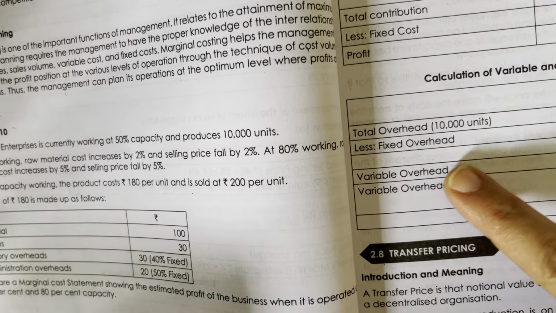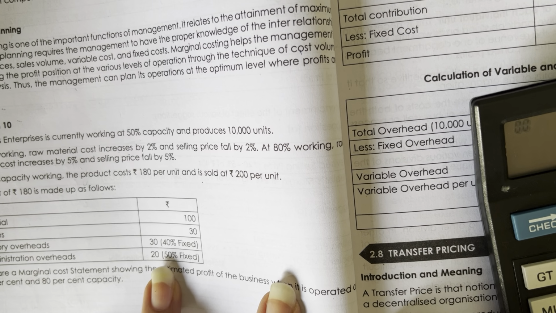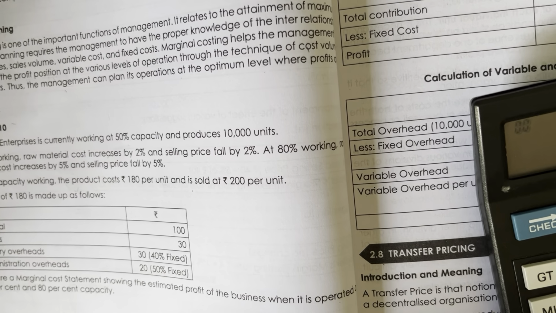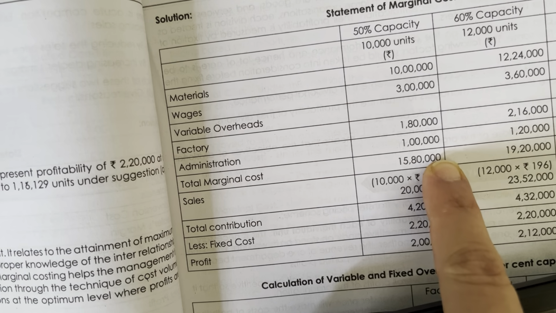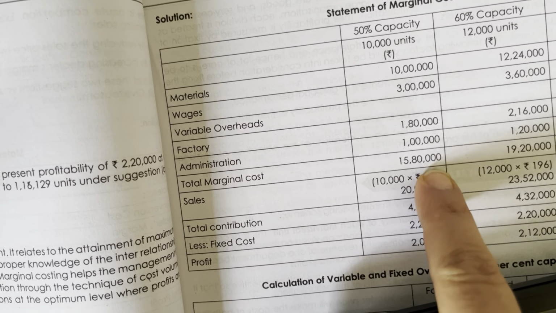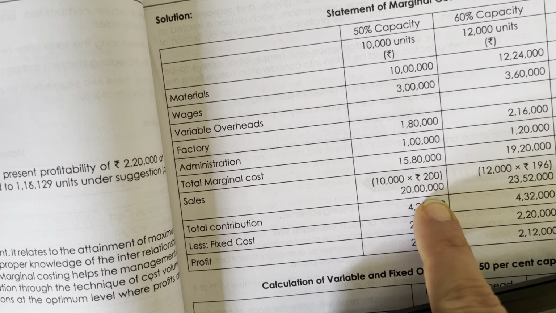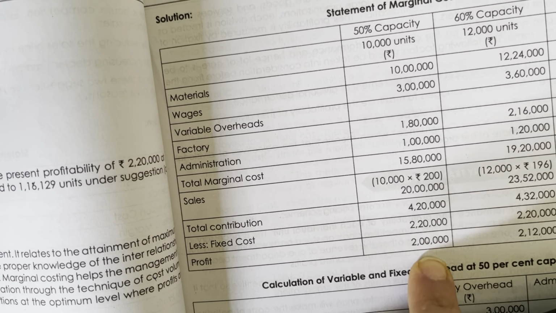Coming down to admin. So what is admin cost? 20 rupees is my administration cost. Out of that 50% is fixed, so I'll be taking 10 rupees as variable. Okay, and that I'll be multiplying with my number of units. I'll get my total marginal cost. This I'm supposed to subtract from my sales. That will give me contribution, less fixed cost, that will give me profit.